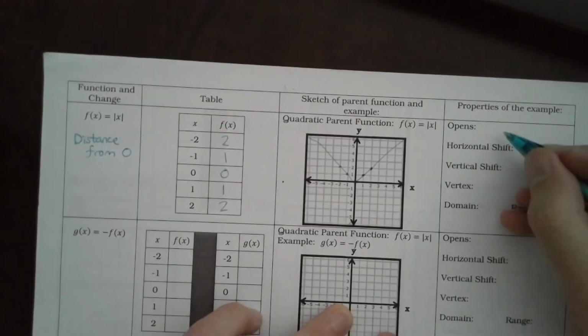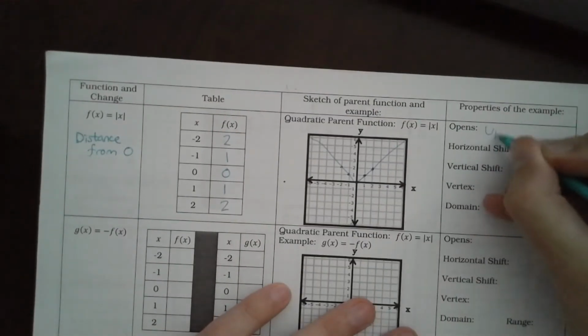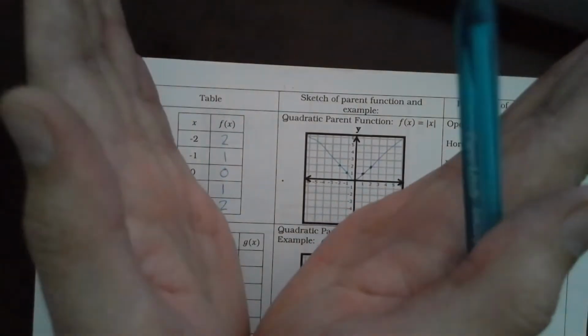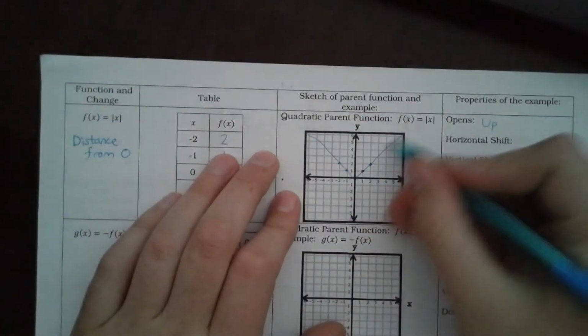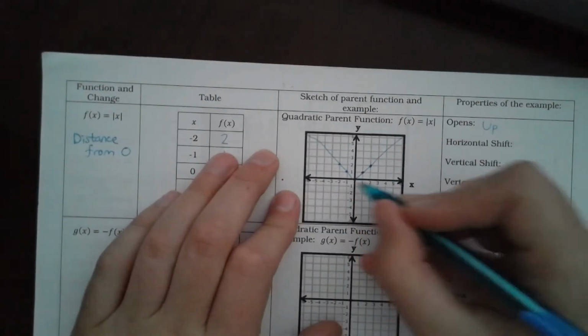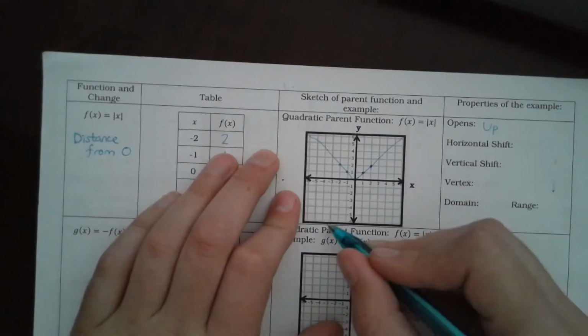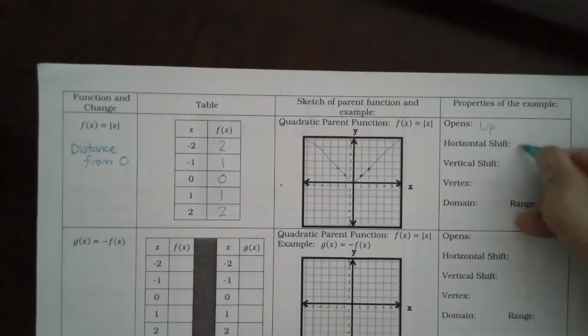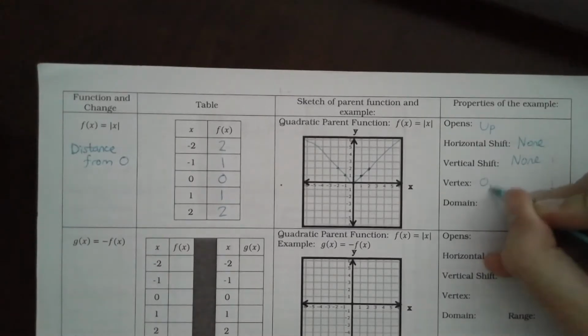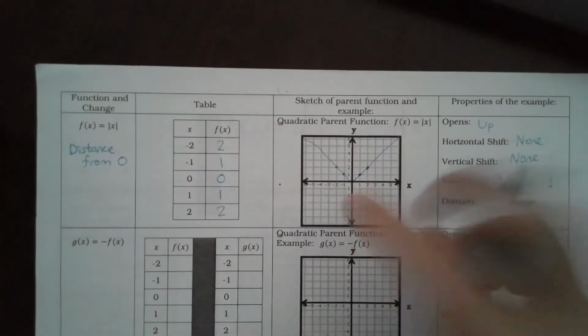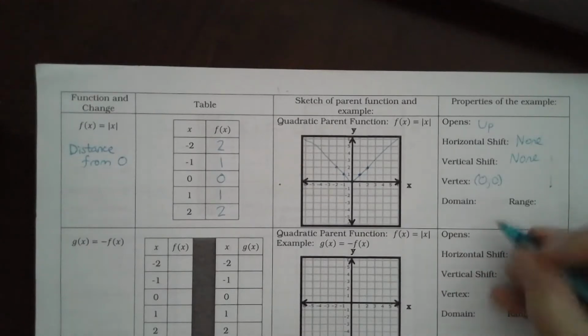Okay? So there's that. Properties of this example. Opens up. Opens means, like, see how it goes like that, kind of? How it opens up this way. If it opened down, it would be down like this. Okay? Horizontal shift, none. This is our parent function. Vertex, that's just where the point is. So that's going to be 0, 0. That's right at our origin.